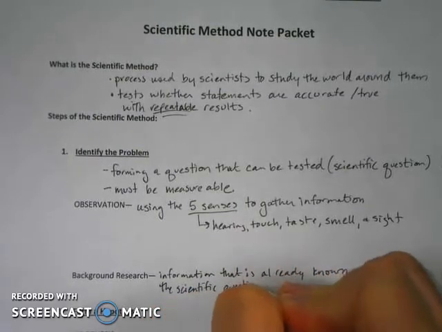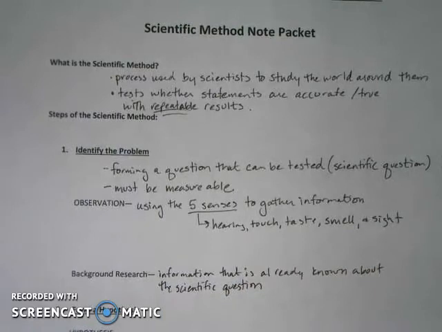So when you're doing background research, you might already have somebody that identified the same problem, measured things, observed, came up with all of these different things, hypothesis, all the other steps, and have already answered the question. Maybe you're going to do an offshoot of that.